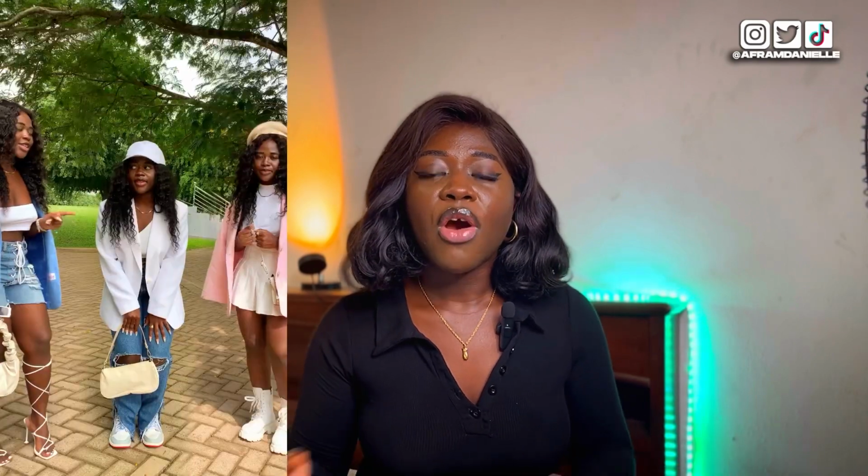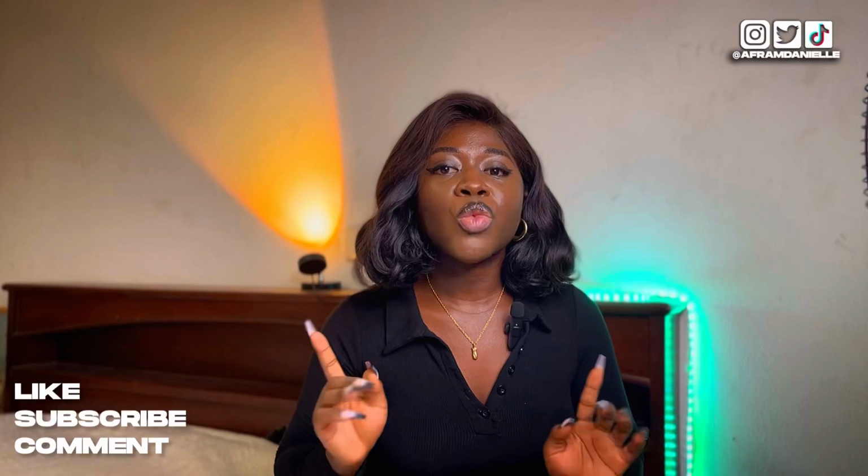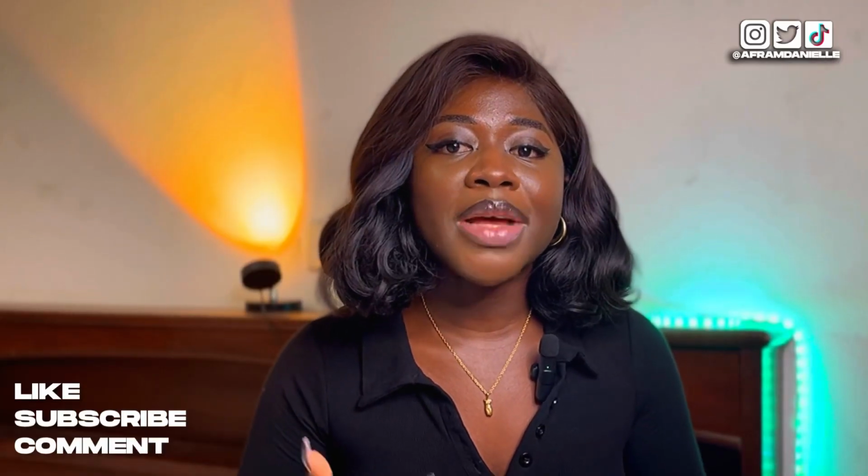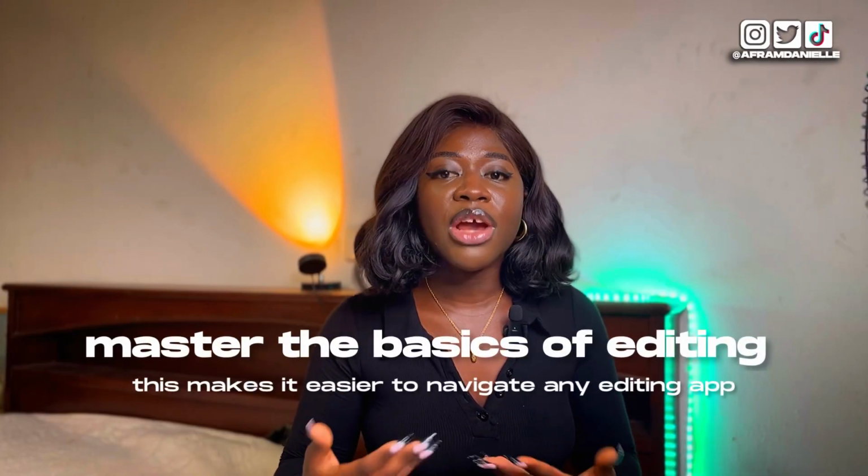They have similar functions: cut, trim. All of those things every editing app has, with just little features that make them stand out from each other. So when you want to become very good at editing, I would encourage you to master the basics. It's about the skill. Master the basics and you are going to be able to become great at editing.